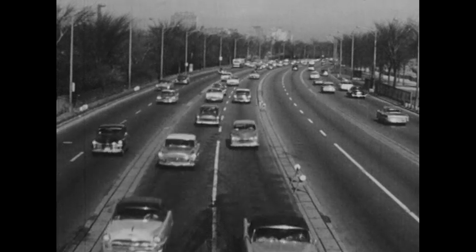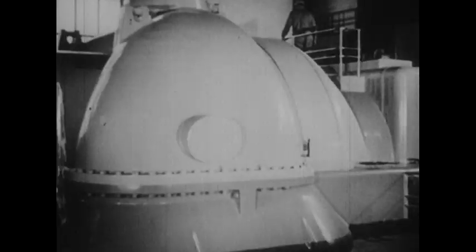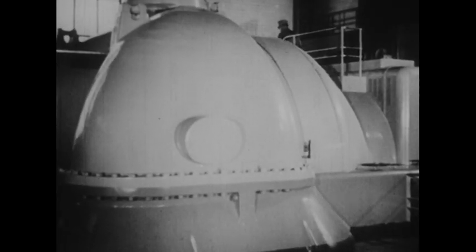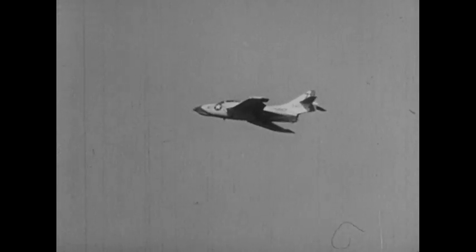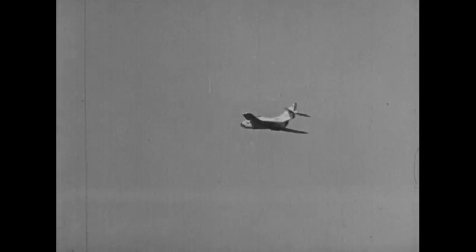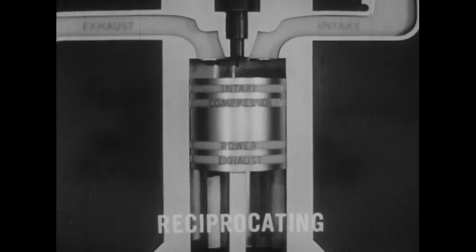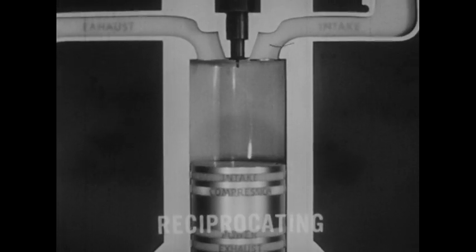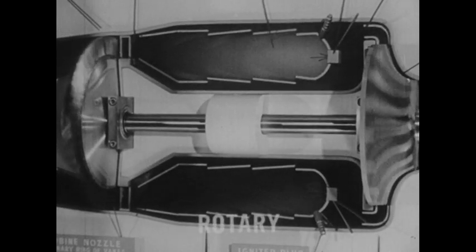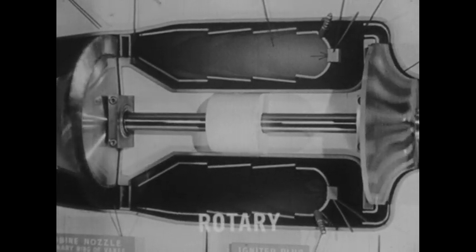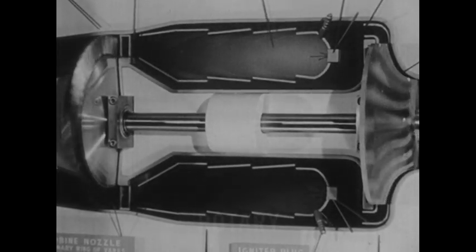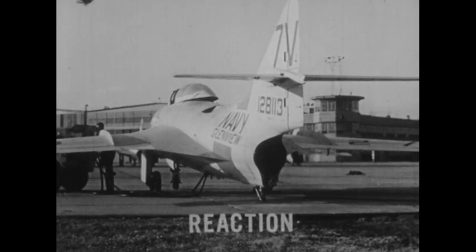Today, we use three main types of engines to put the energy of heat to work for us. Their names should help you remember how they work. Reciprocating engines have pistons that move back and forth inside a cylinder. Rotary engines have turbines that spin at high speed. Reaction engines move forward as a reaction to the rapid movement of gases or other particles being ejected to the rear.